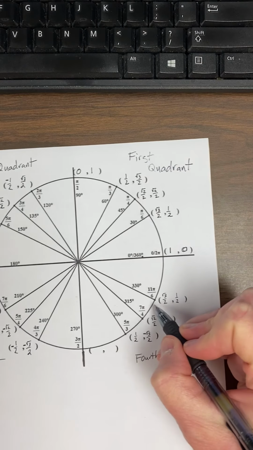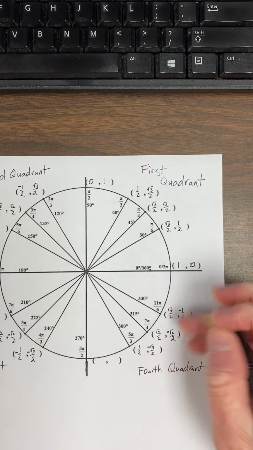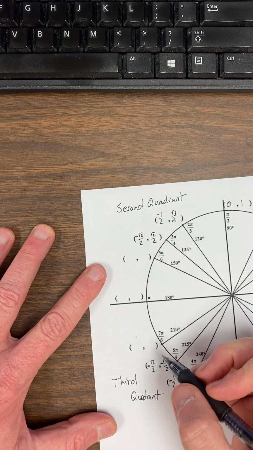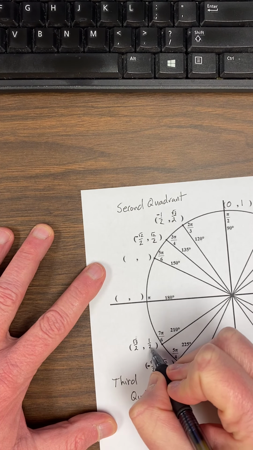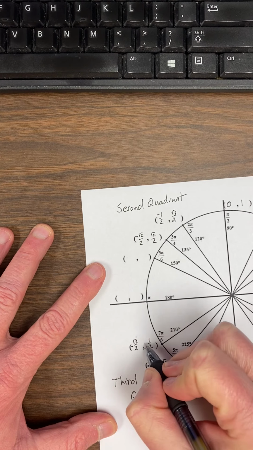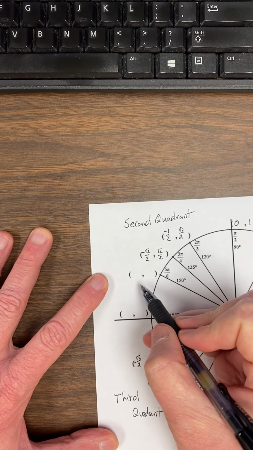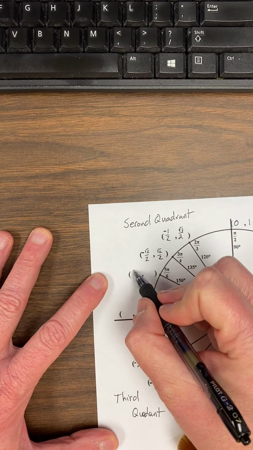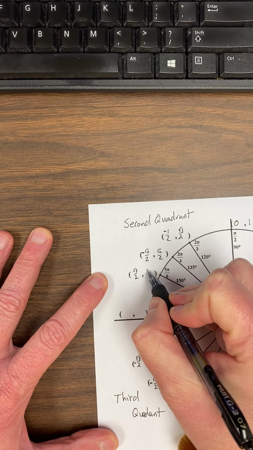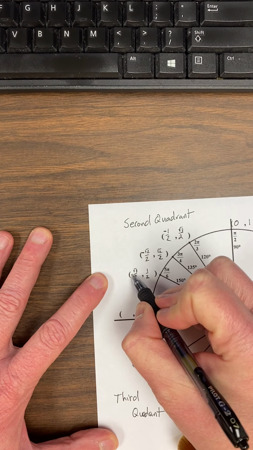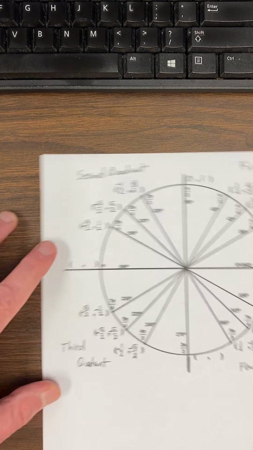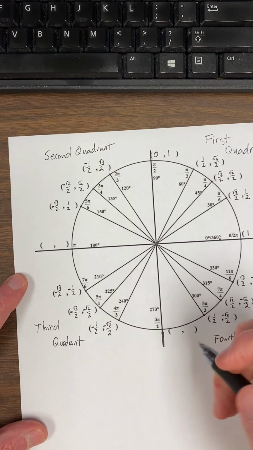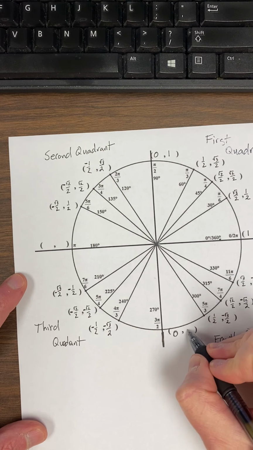Over here, the y is negative. At 7 pi over 6, still the same form, square root of 3 over 2, 1/2, but they're both negative. Up here at 5 pi over 6, square root of 3 over 2, 1/2, but the x is negative and the y is positive. Finally, down here, straight down, the x is 0, the y is 1.